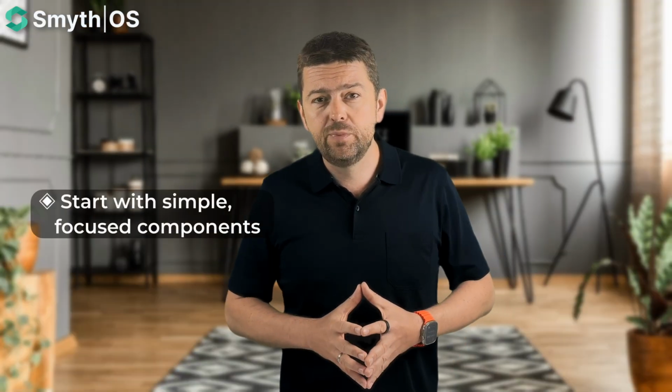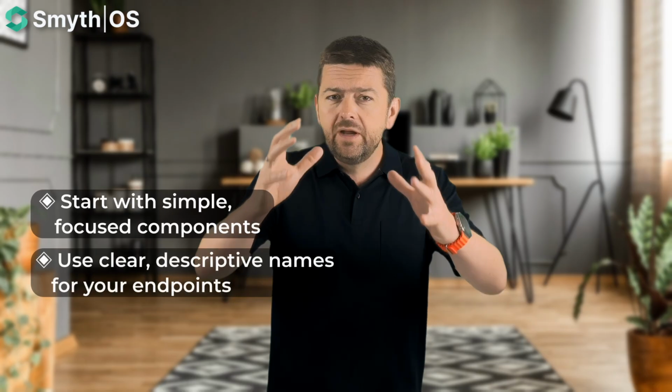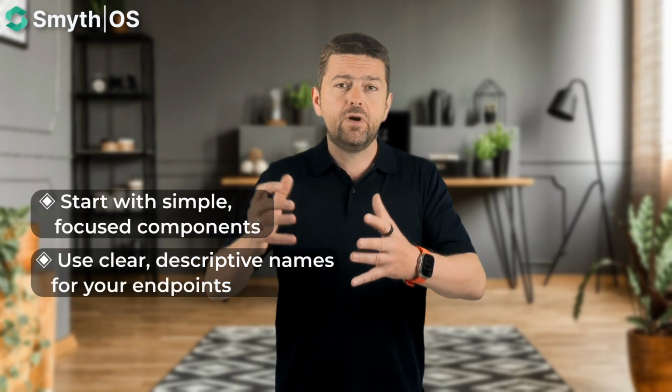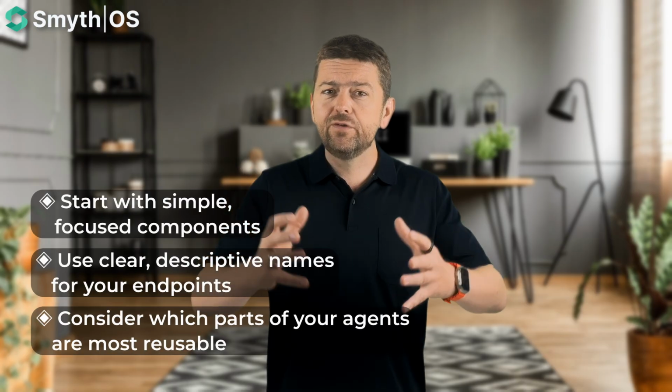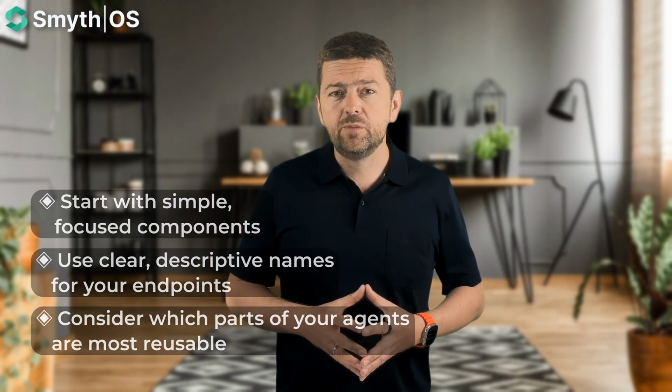Remember to start with simple, focused components. Use clear, descriptive names for your endpoints. And consider which parts of your agents are most reusable. In our next video, we'll explore creating more complex, reusable agents, building on the export and import skills you just learned. Keep innovating, keep building, and we will see you in the next one.